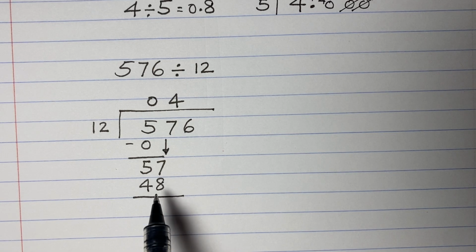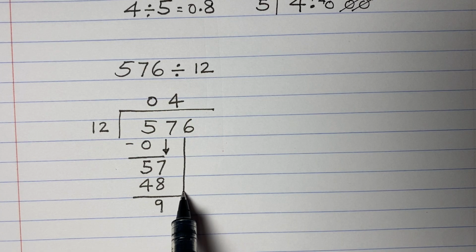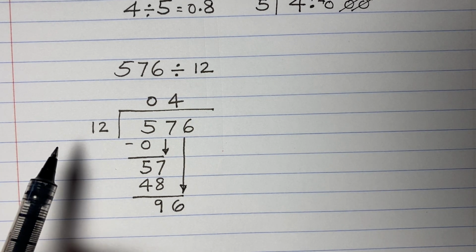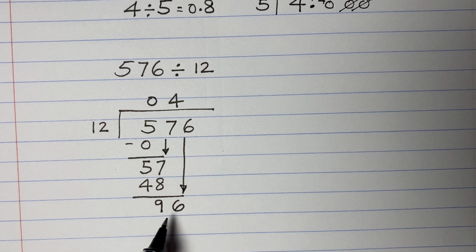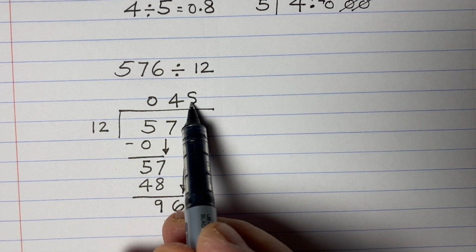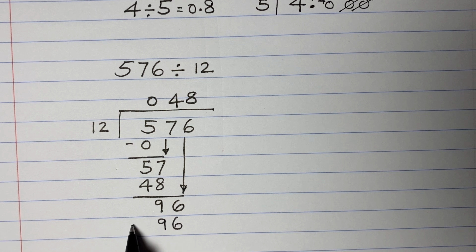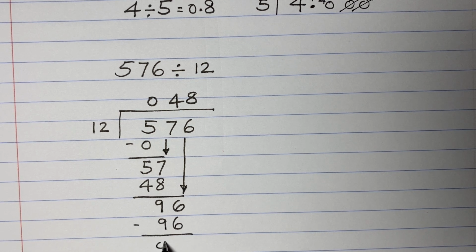I subtract, which gives me 9. Bring the next number down, 96. How many 12s go into 96? Exactly 8 times, because 8 times 12 is 96. When I subtract, nothing left.